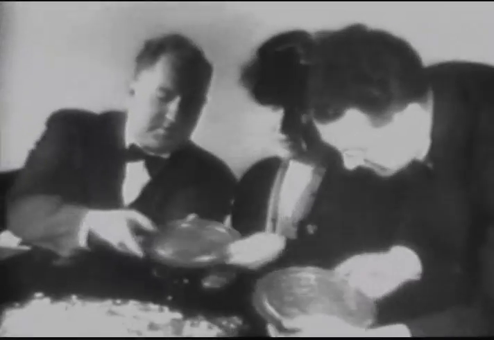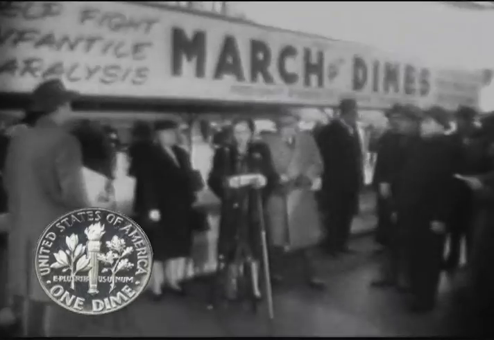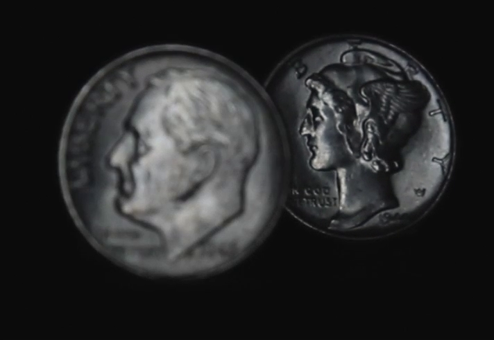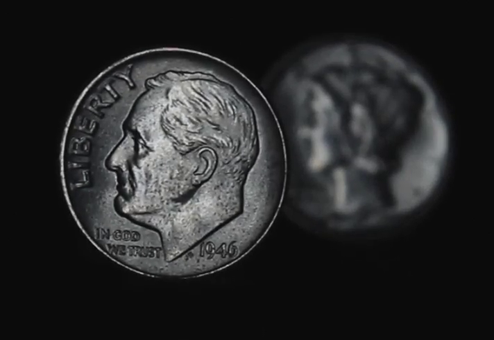2 years later, President Roosevelt was honored on the 10-cent coin. This was appropriate since FDR established the March of Dimes to fight polio. The Roosevelt image replaced the winged Liberty design that had been in use since 1916.